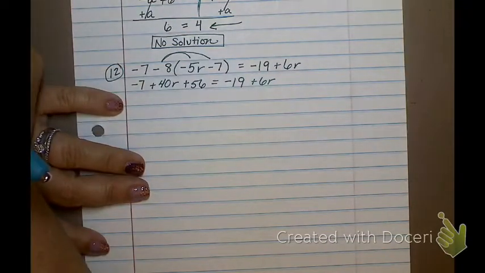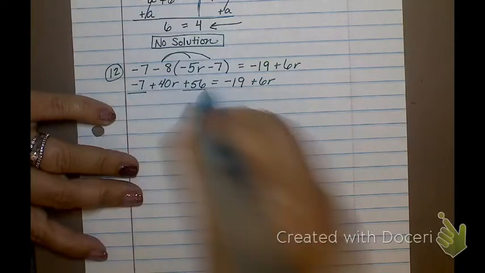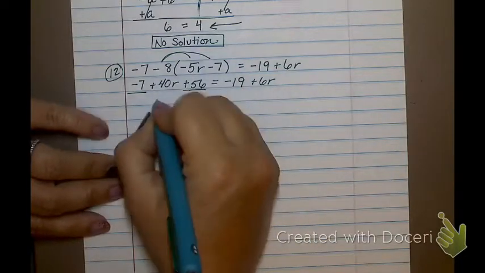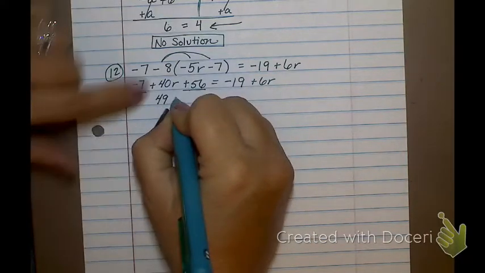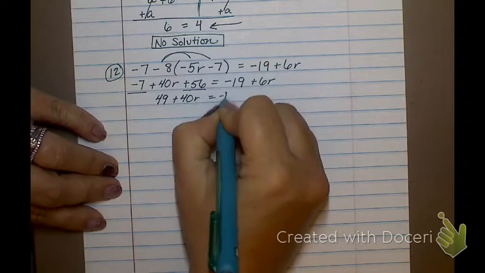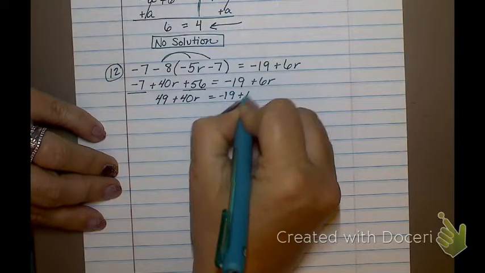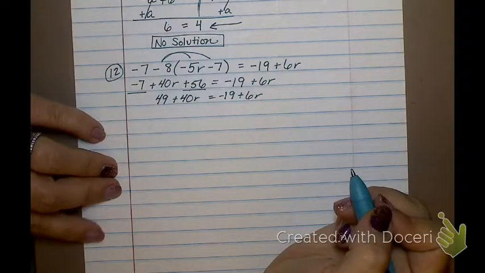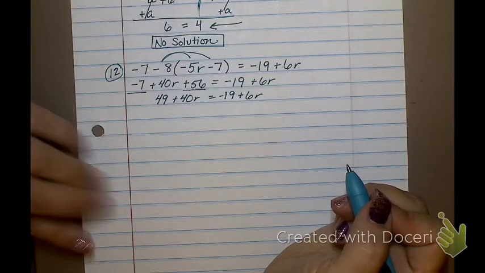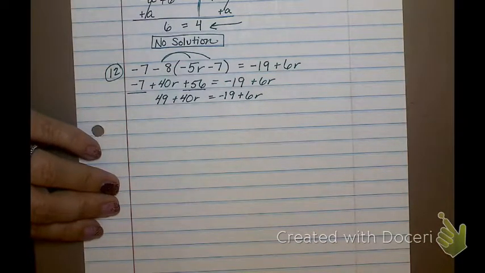Do I have like terms on the same side of the wall? Yes. Negative 7 and positive 56. What do I get when I add those two together? 49. And I still have the plus 40r equals negative 19 plus 6r. Now what? Get your r's together first. That way you know where you're trying to move stuff away from.